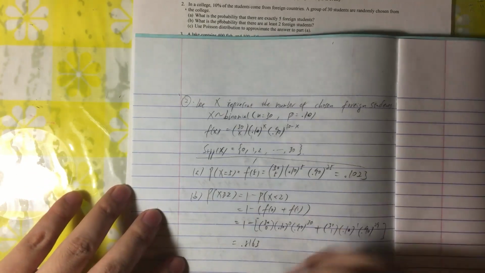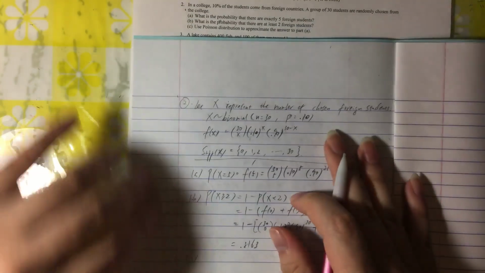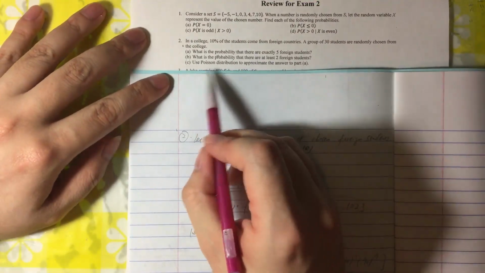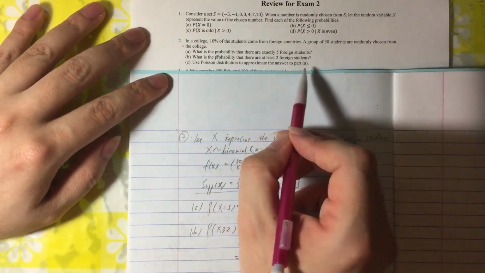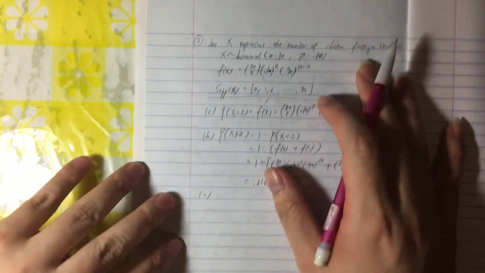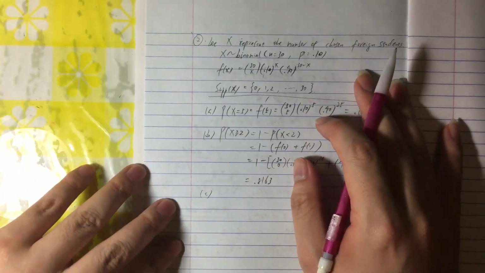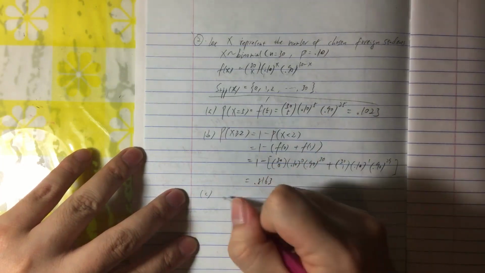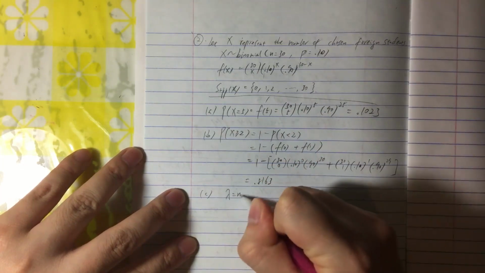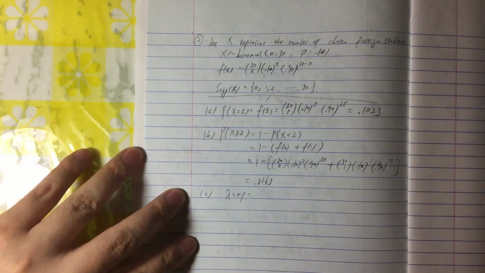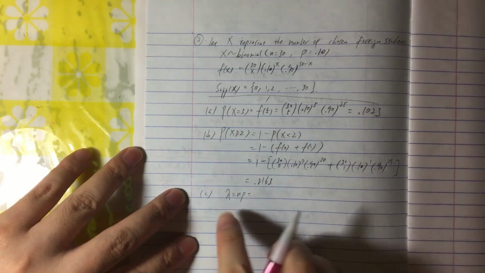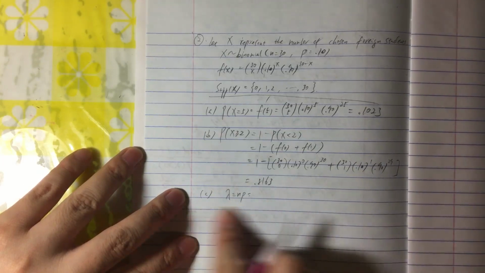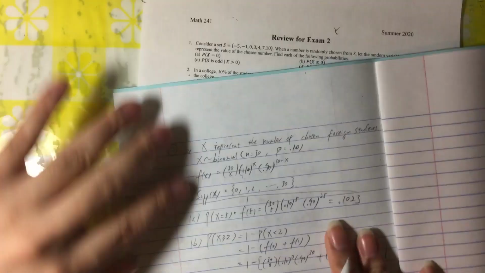Part C. Use the Poisson distribution to approximate the answer to part A. When we use the Poisson distribution to approximate a binomial distribution, lambda is n times p.